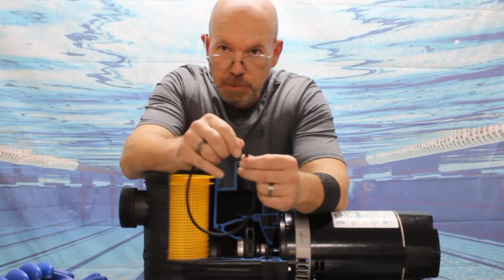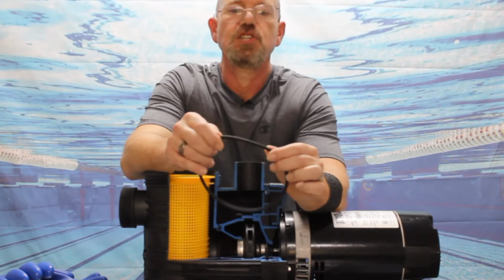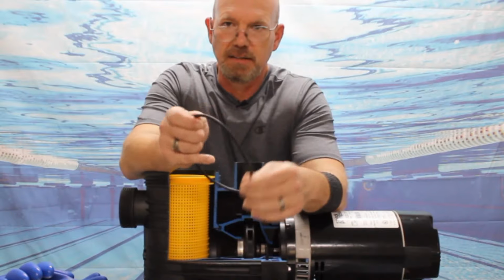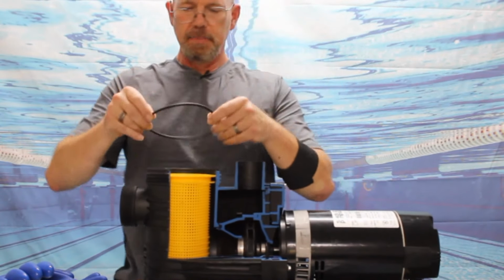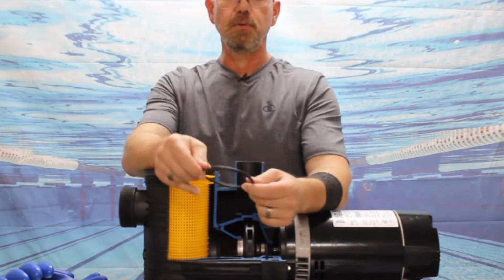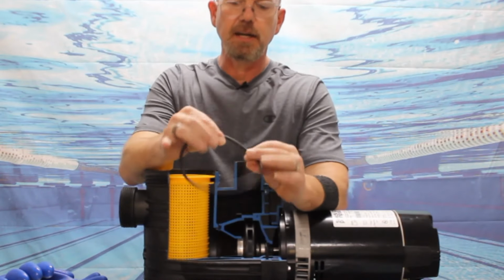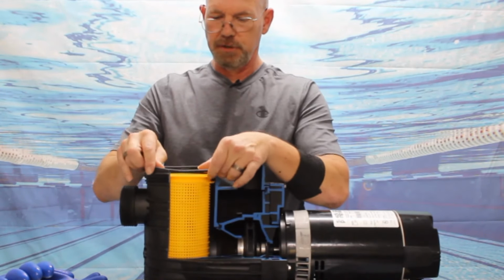So when we lube this, we only want to put a dab on it, just a little bit of a sheen. A dab will do you. We don't want to glop it on and slime it all over the place. So after that, if the O-ring needs to be replaced, we replace it, make sure we lubricate it. If it's in good shape, we'll lube it back up, put it into place.